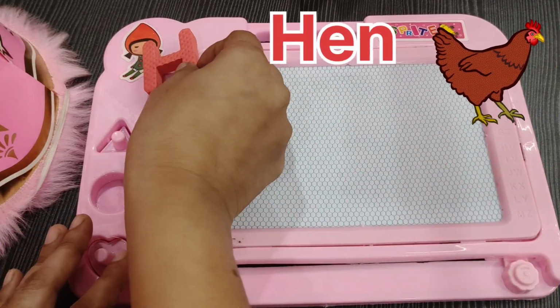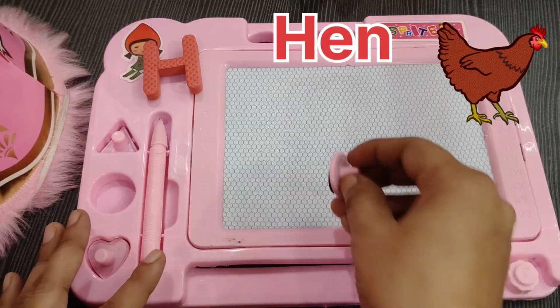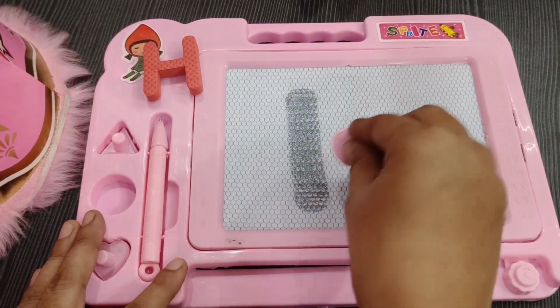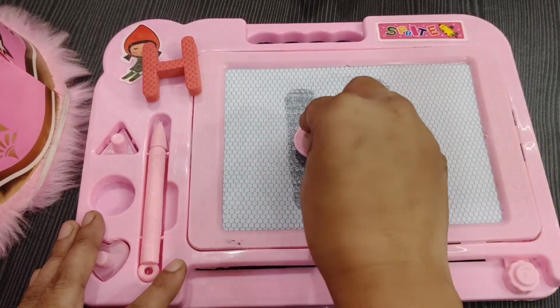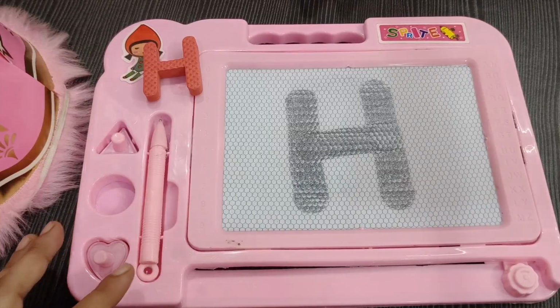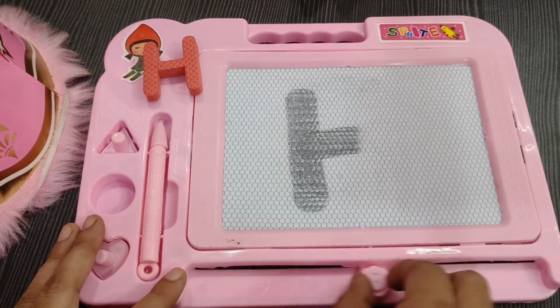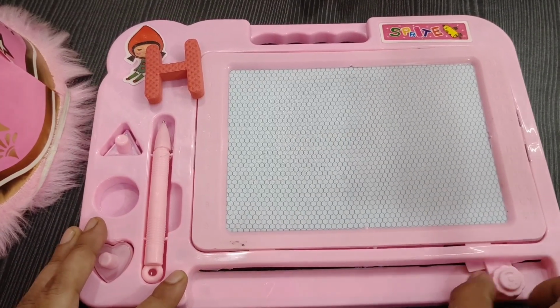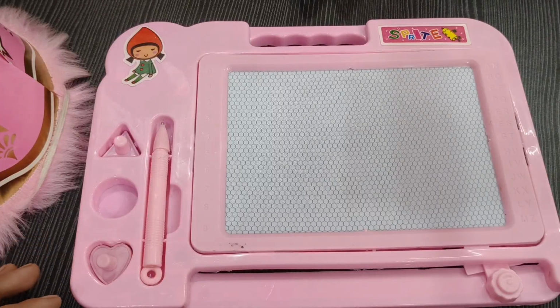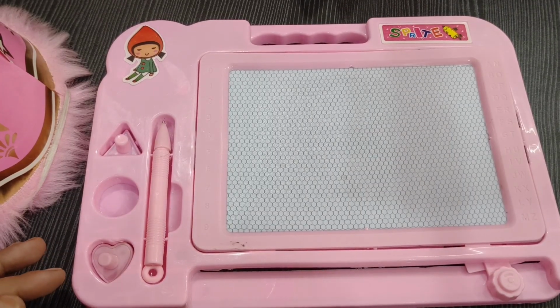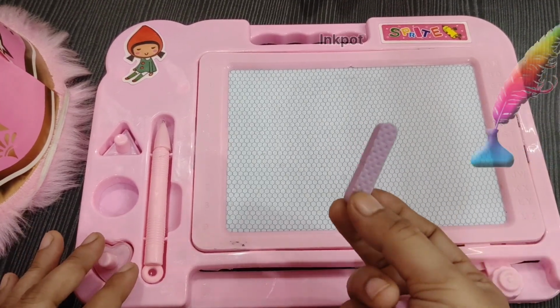Yes, H. H is for hand. Very good kids. Draw 2 standing lines and a sleeping line. This is letter H. Very good kids. Which letter comes after H? Come on, tell me. Yes, I.